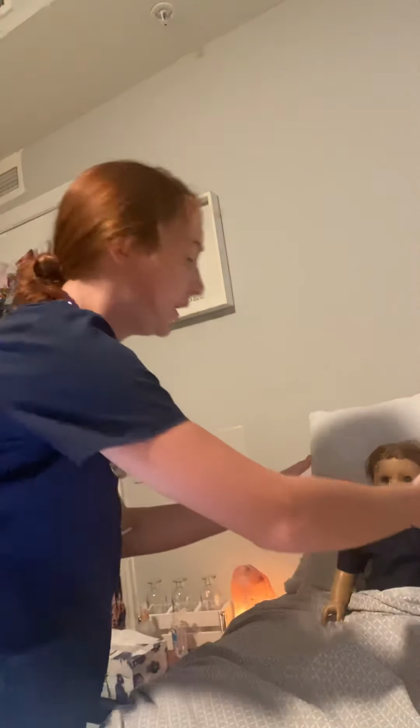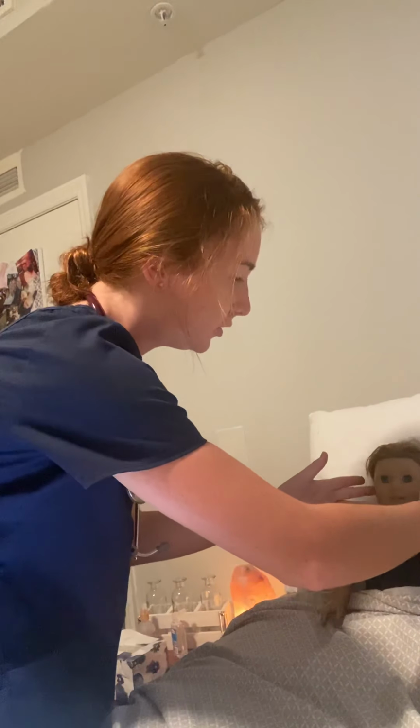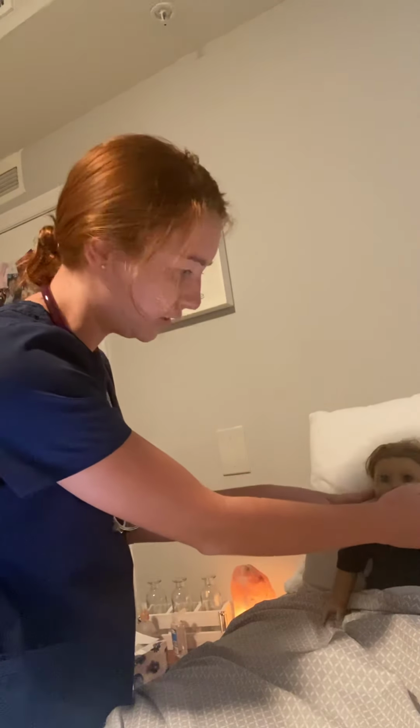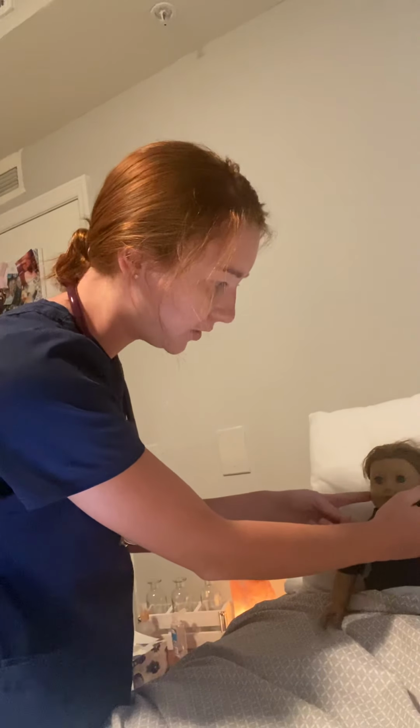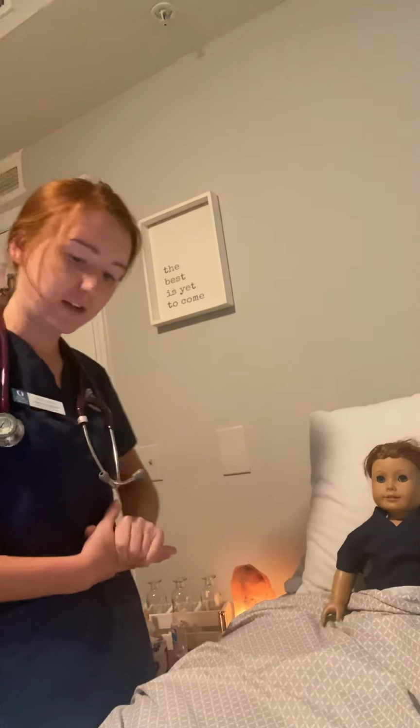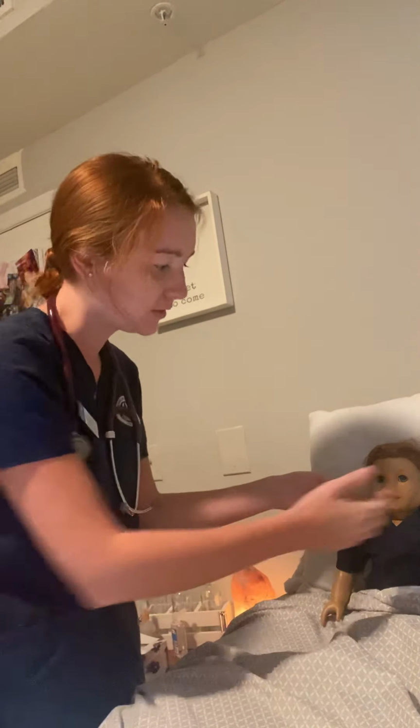Now I'm just going to take a look at the joint right here. If you could just open and close your mouth, please. Smooth movement and no limitations. Do you feel any tenderness when I press it here? No? Awesome. So now I'm just going to take a look at your salivary glands.